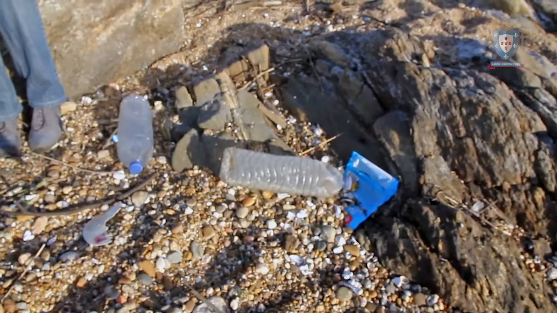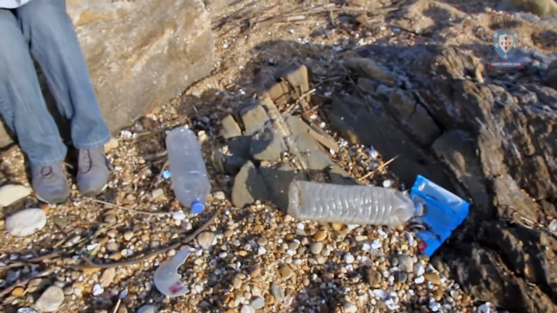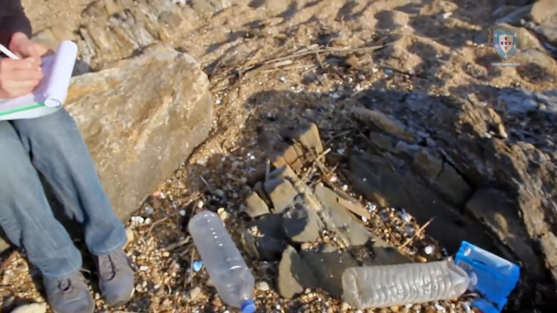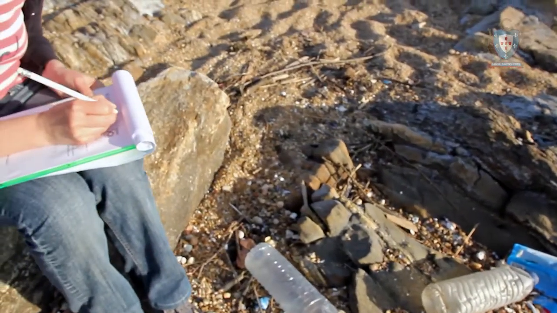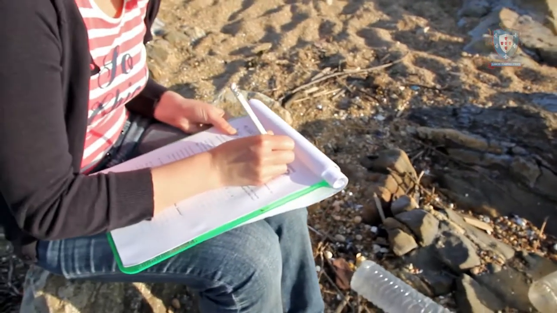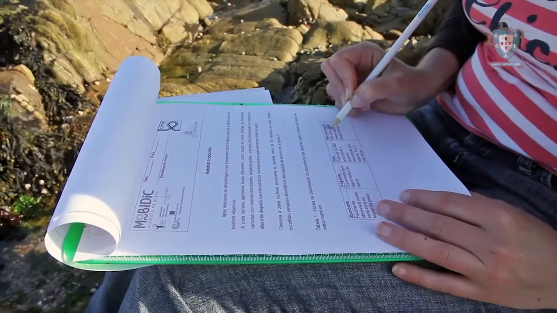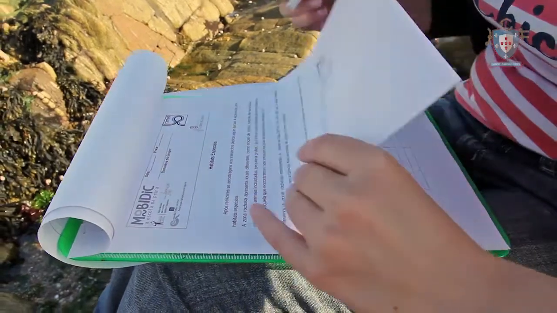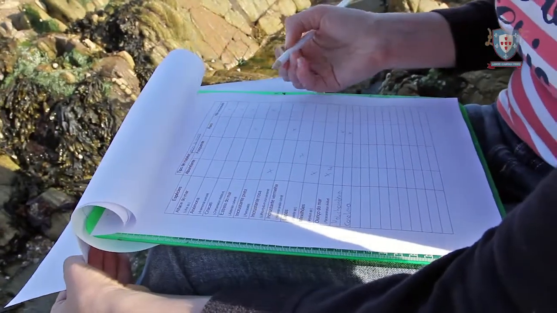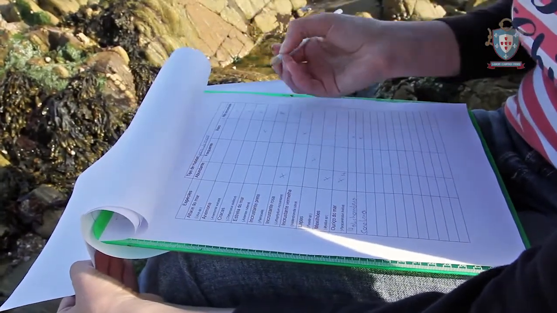We must also collect some data from anthropic pressure activities. Use this specific field sheet to register the presence or absence of litter, dead animals, sewage, fishermen, or other kinds of activities that can have an impact on the intertidal biodiversity.